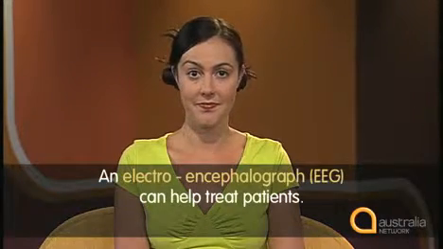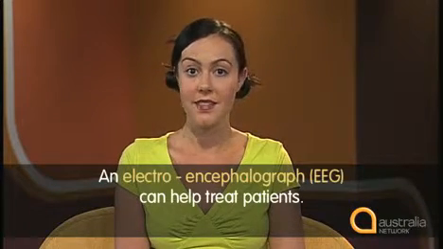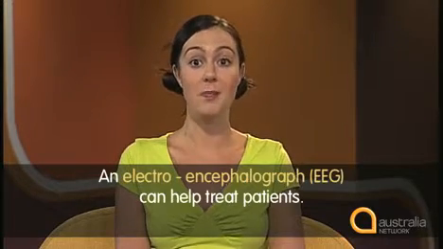So, if you wanted to write about an EEG, you'd write it out in full the first time and place the abbreviation in brackets, like this. An electroencephalograph (EEG) can help treat patients. After that in your paper, you can just use the abbreviation on its own.